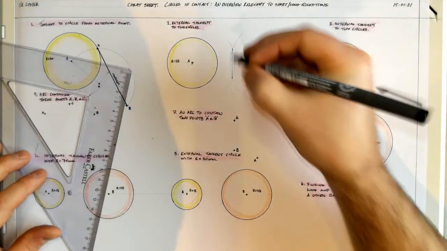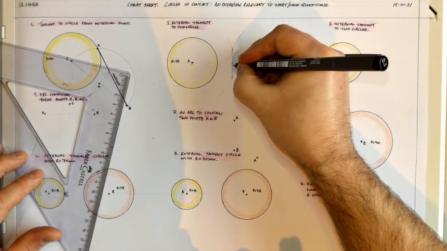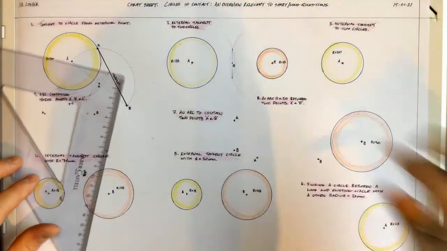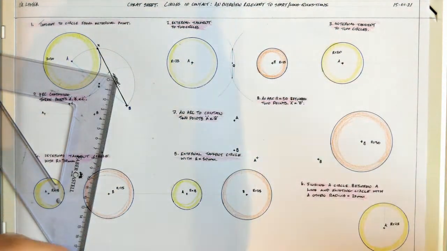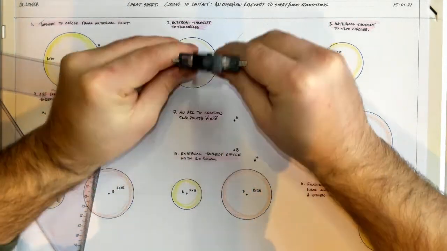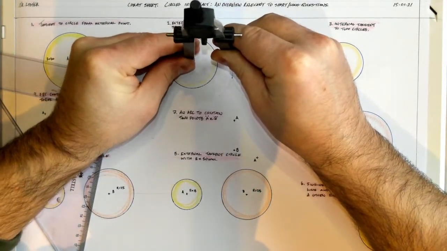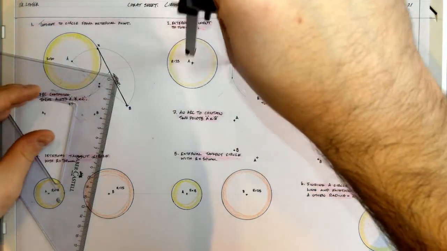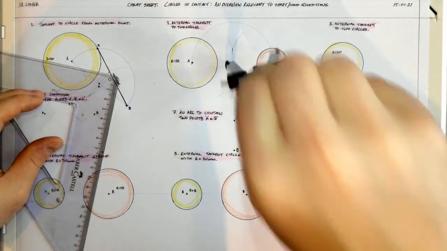Now, that's my point O. That's my center point between the two center points of the circles. I then take my compass, put it on point O, stretch it out to either A or B, it doesn't matter because we're halfway there. Swing a big arc like so.